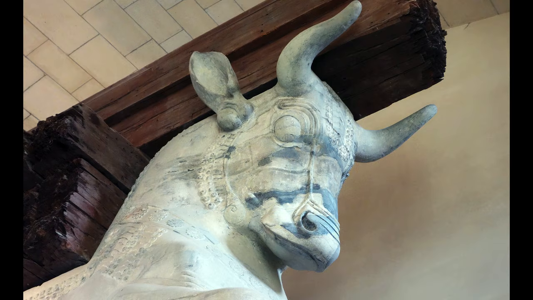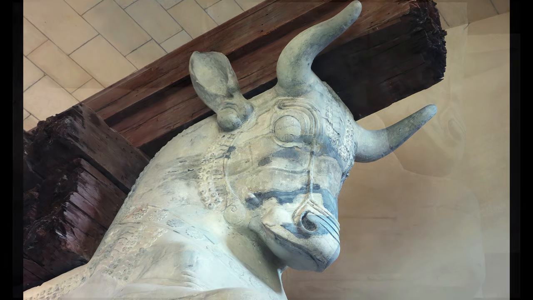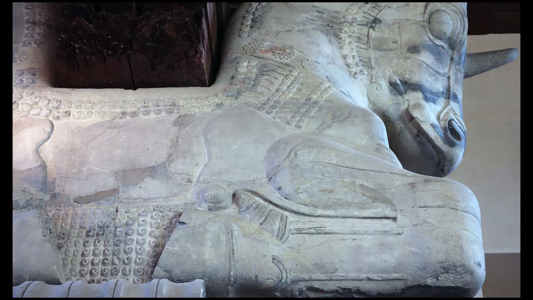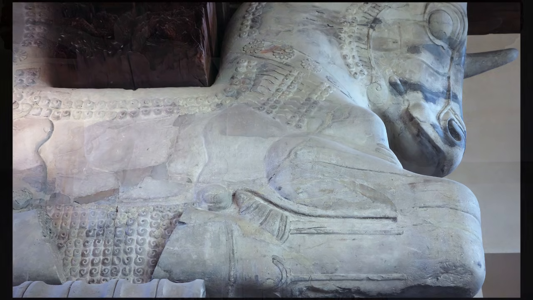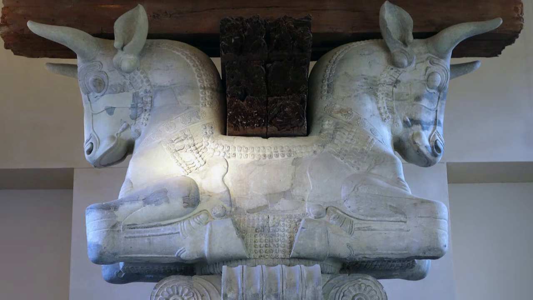One of the things you notice immediately when you look at the capital is that it seems to be comprised of two different colors of stone. And this is because what we're looking at is actually a composite restored by archaeologists from several different capitals. Even though the bulls themselves are fragments that have been put together, some of the craftsmanship is still evident.